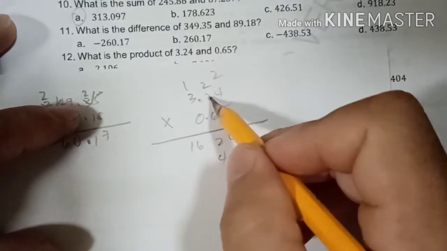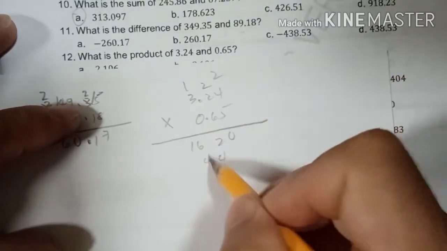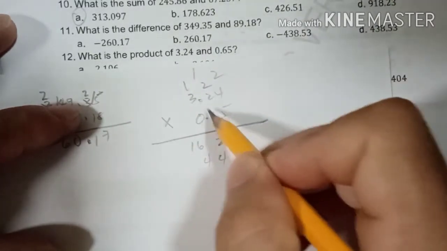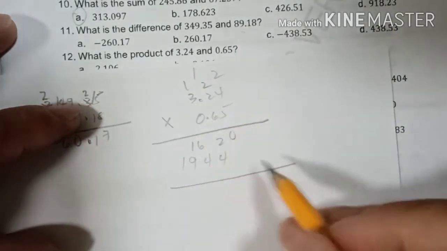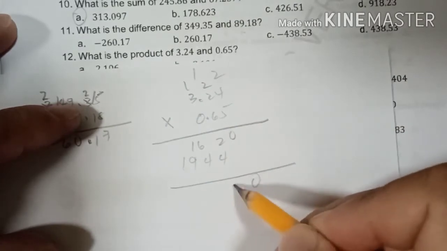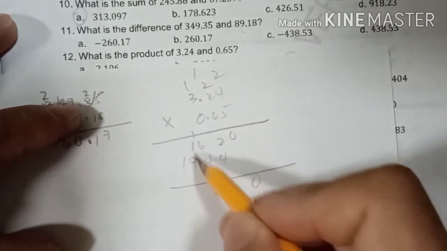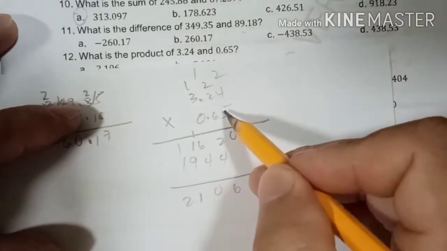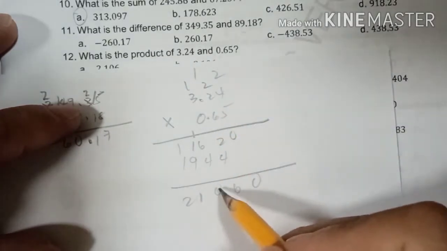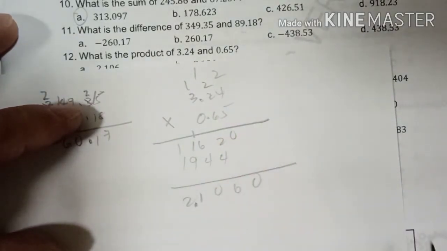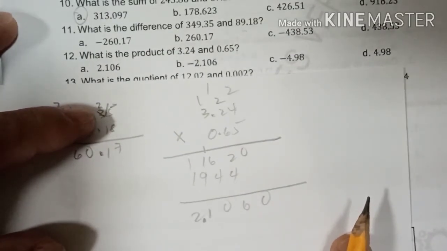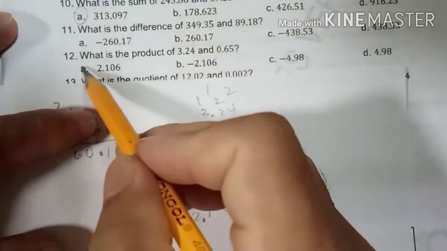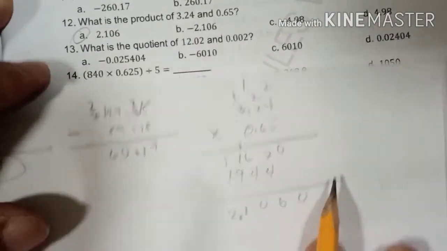2. Then 6 times 2, 12. Plus 2, 14. 1. 6 times 3, that's 18. Plus 1, 19. Okay. Disregard 0. Okay, bring down 0, 6, 10, 1. That's 11. 1, 2. Count the decimal. 1, 2, 3, 4. That's 2 and 106 thousandths. Positive. Okay, letter A.